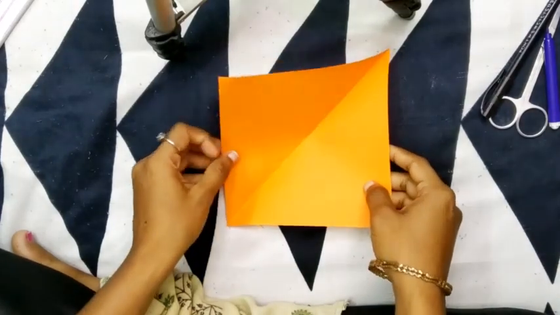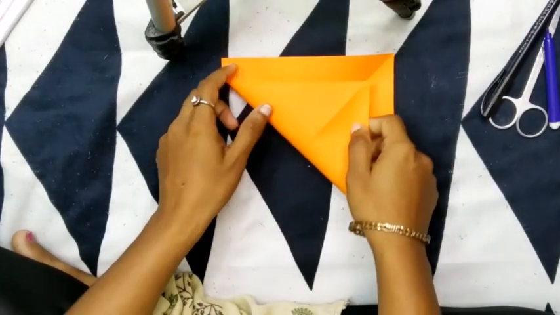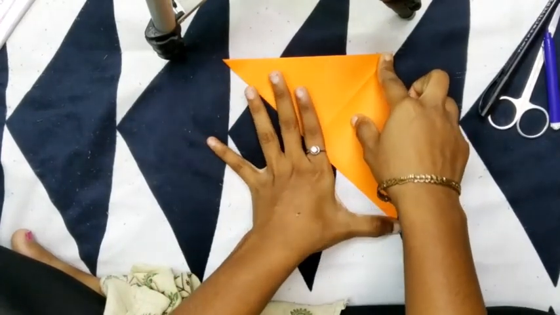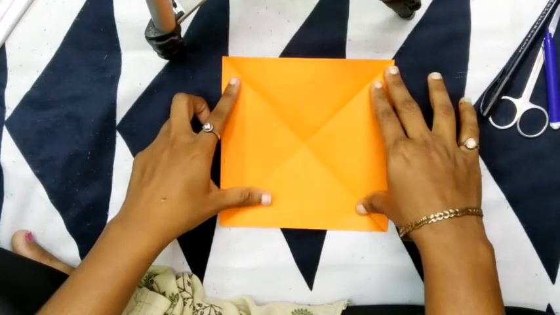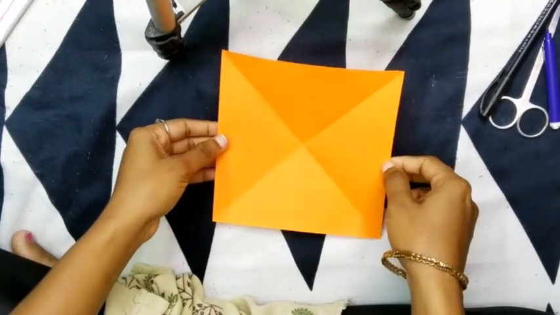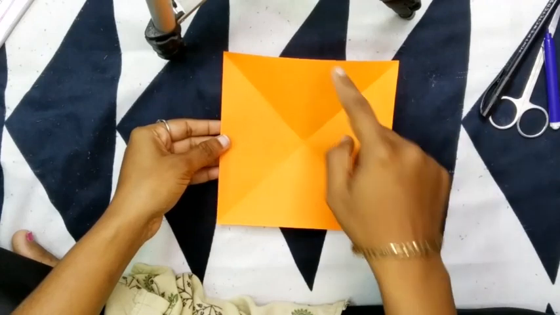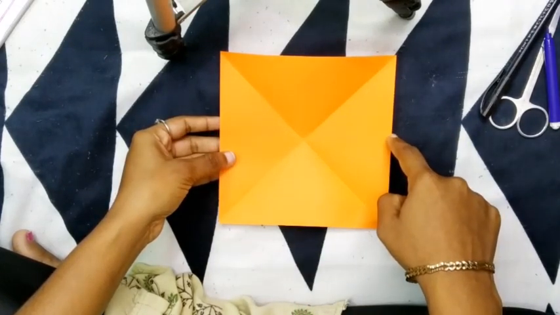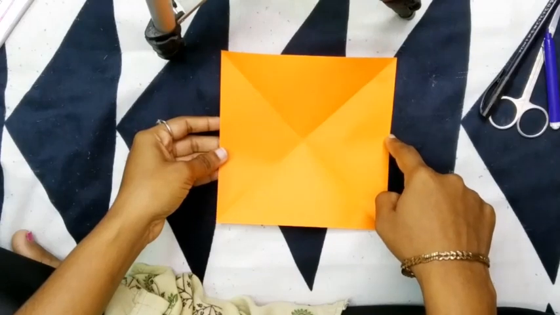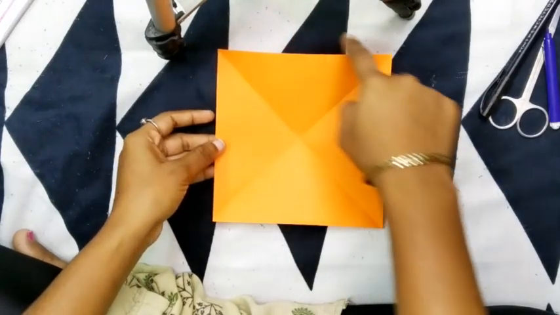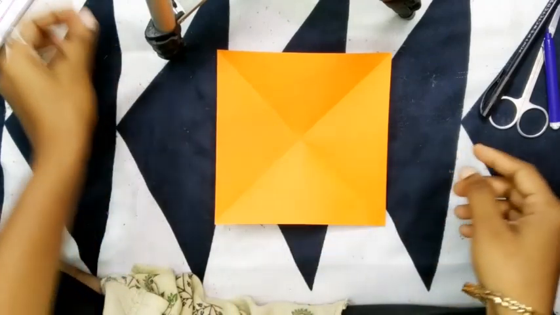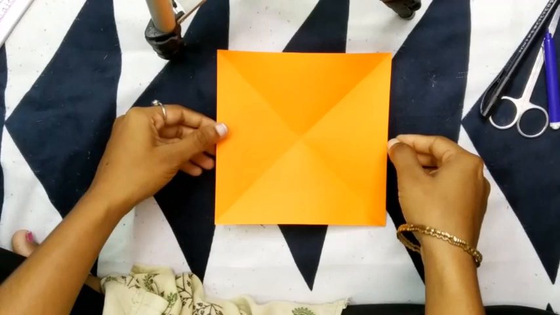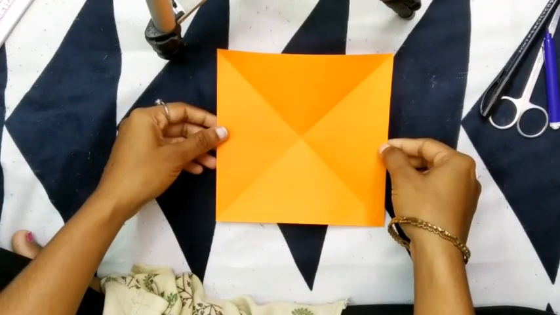It means opposite sides are of equal length. Here we can say that these two opposite sides are of equal length. It means all four edges of a square are of equal length.